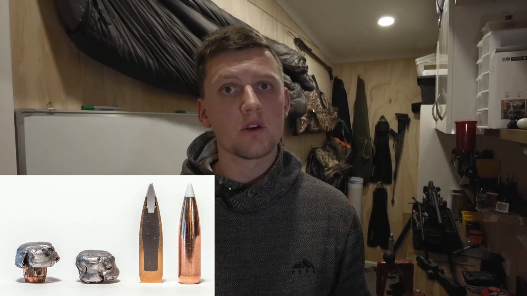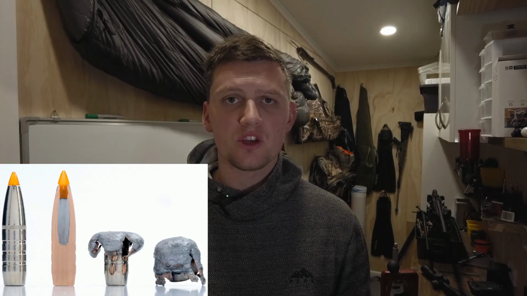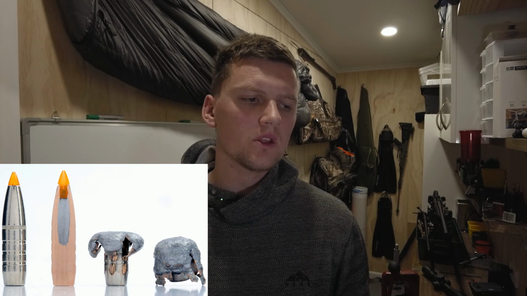The faster the better. Some examples of a bonded projectile are your Nosler AccuBond, your Nosler AccuBond LR, your Federal Trophy Bonded, your Interbond is another bonded projectile, and personally one of my favorite bonded projectiles is the Swift Scirocco II, which I find is a very tough projectile.